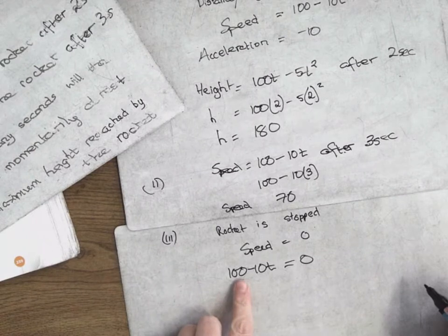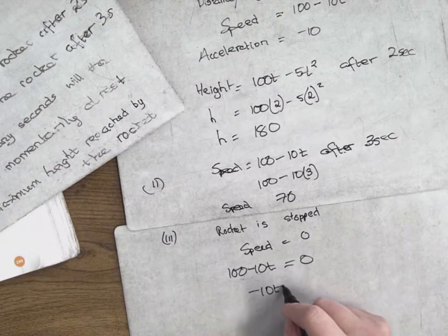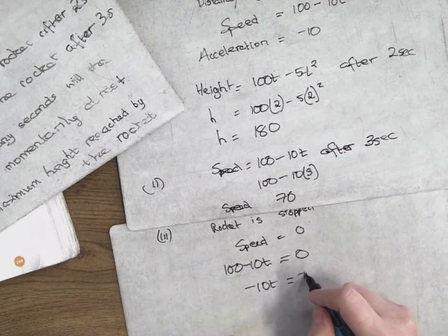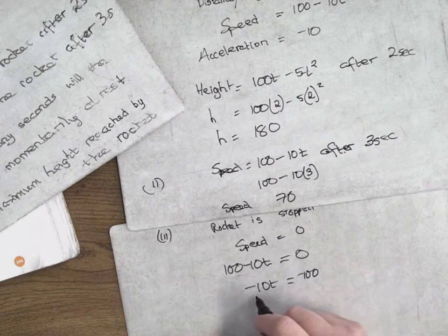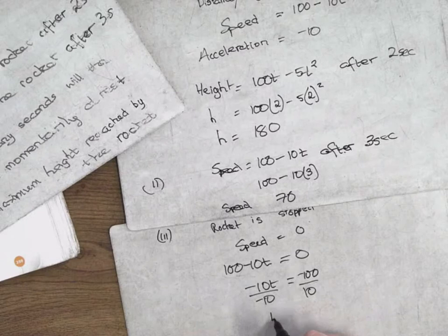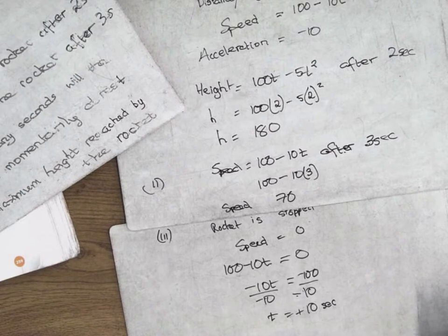I'm leaving the minus 10t, I'm bringing the 100 over the wall, and I get minus 100. Then I divide each side by minus 10, since there's a minus 10 stuck to the t. So t is equal to, a minus divided by minus is a plus, and 100 divided by 10 is 10. It's time, so it's seconds, but you don't need to put in the unit. Okay, is that right?